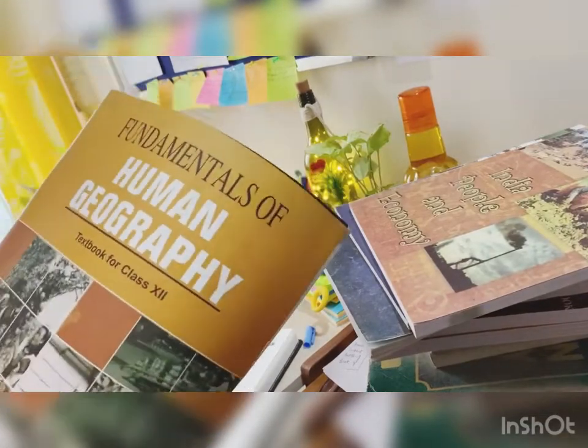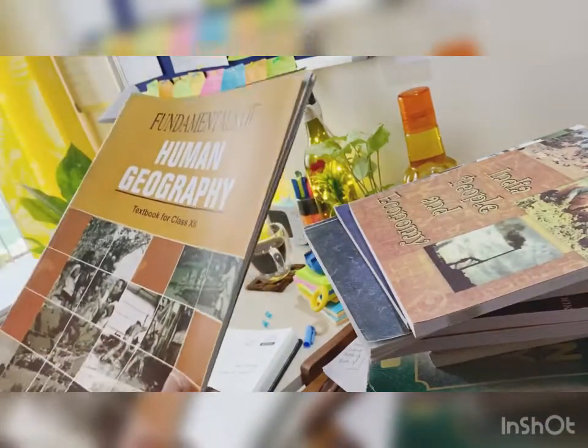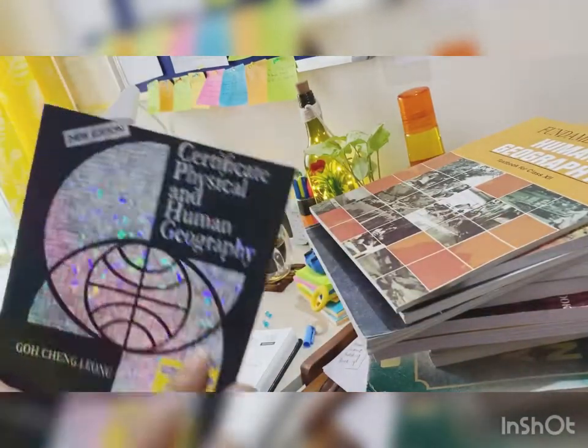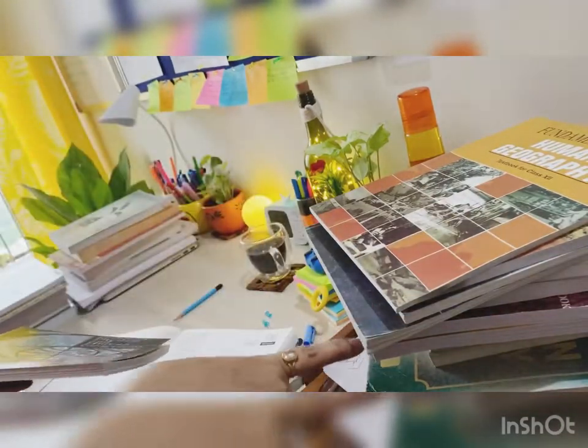Yes, human geography, you can read it, right? You can see this, and this is also good. Meaning, you have to read these books, right? And this is GC Leong.